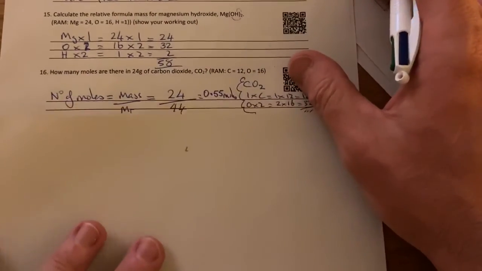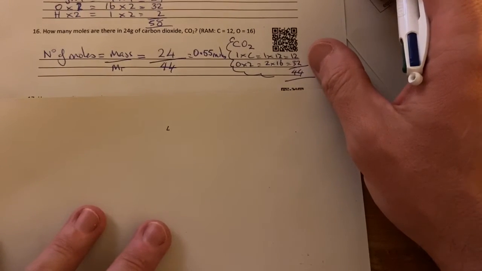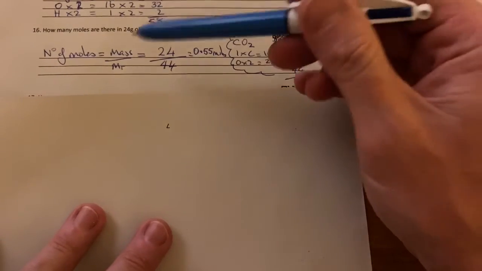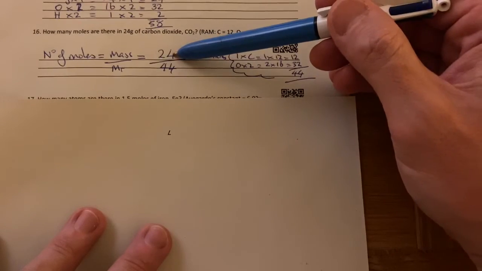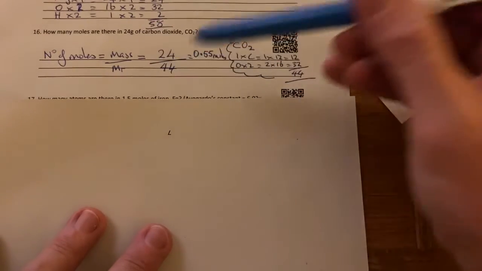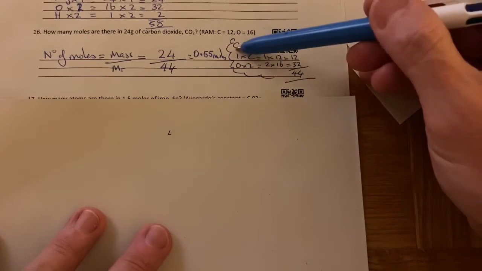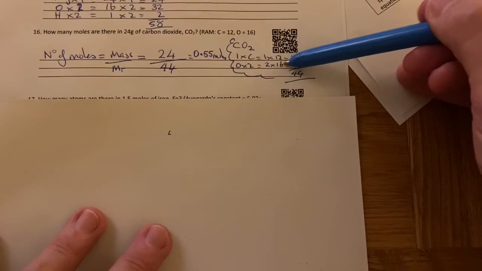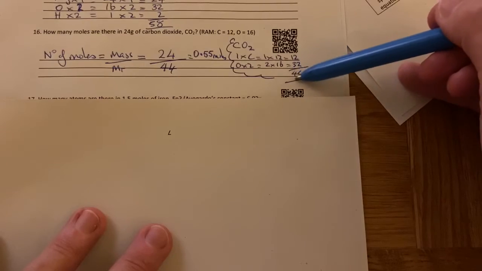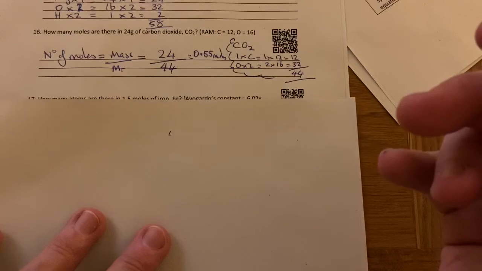Okay, don't get sloppy. Question 16, how many moles are there? Okay, to work out the number of moles, we use our triangle, and the triangle says that number of moles is mass divided by Mr. So the mass in this case is 24, because it asks us 24 grams. The Mr, remember the Mr is relative formula mass, so I do that little bit of thinking over here. It's CO2, 1 carbon, 2 oxygens. So 1 times 12, 2 times 16, gives me a total, when you add it all up, of 44. So it's 24 divided by 44, which is 0.55 moles of carbon dioxide.